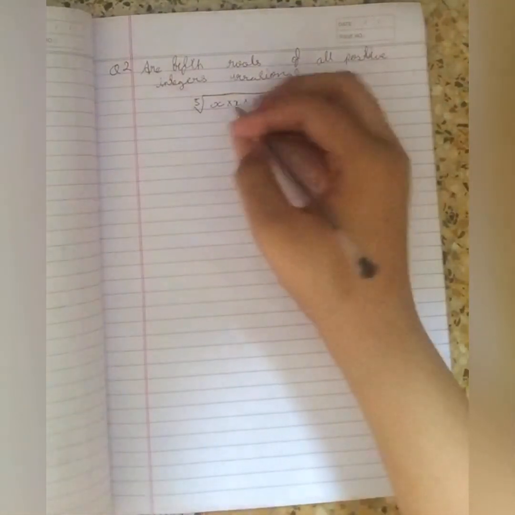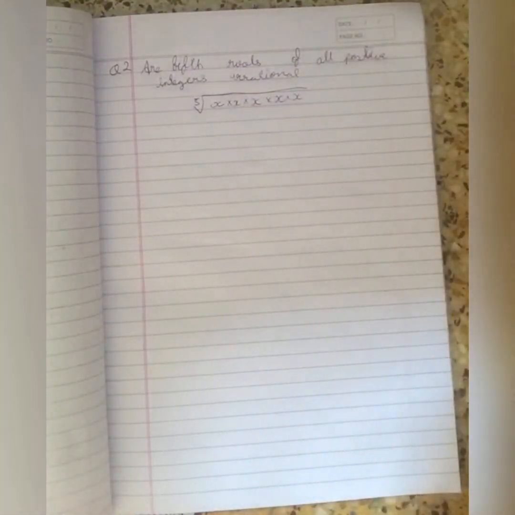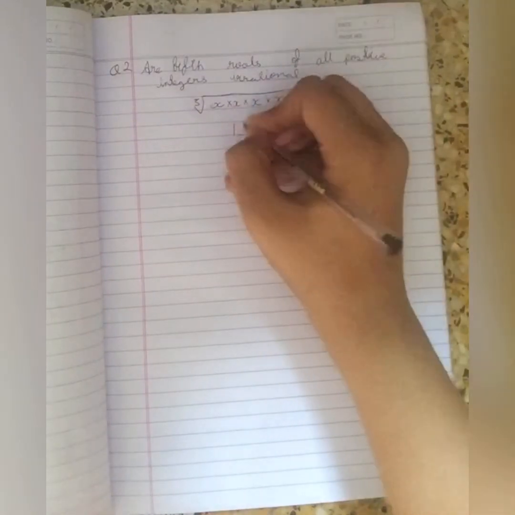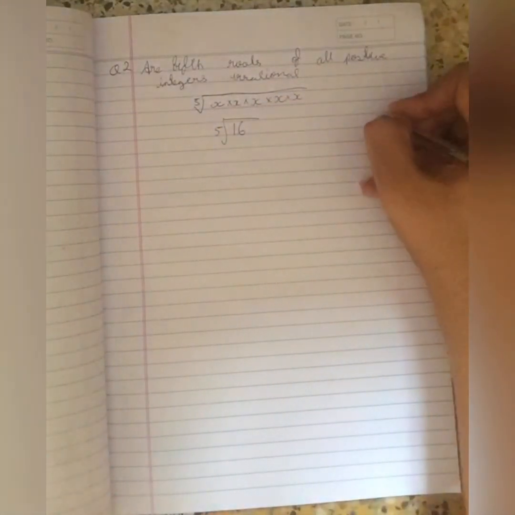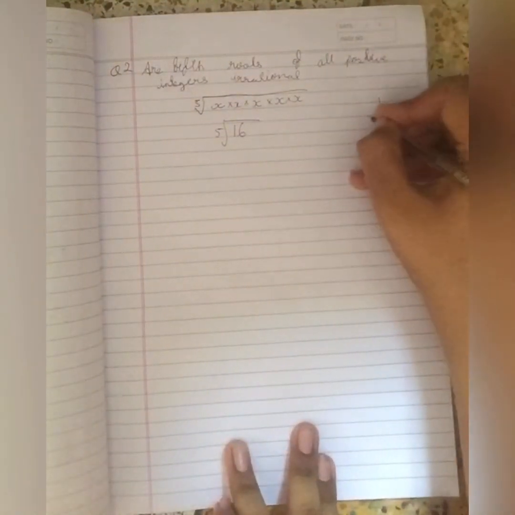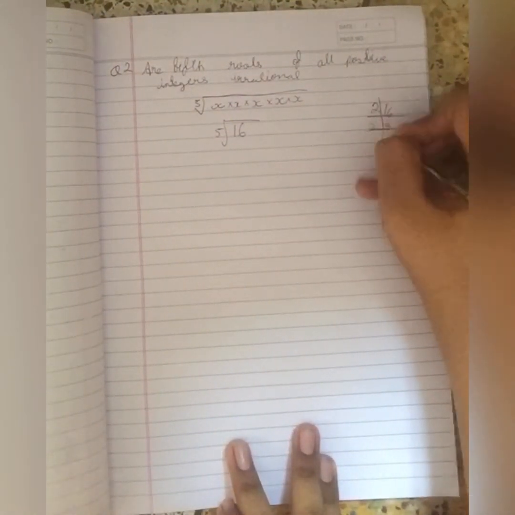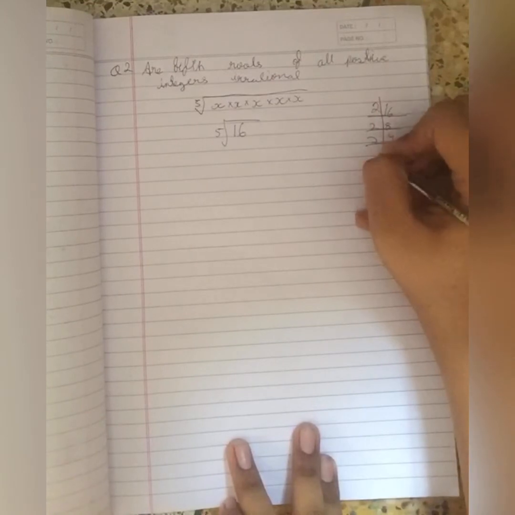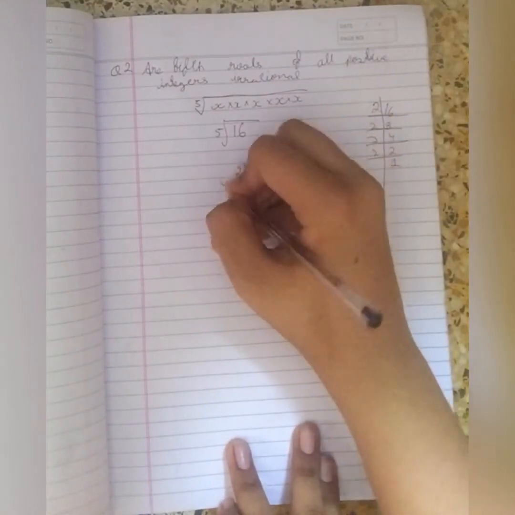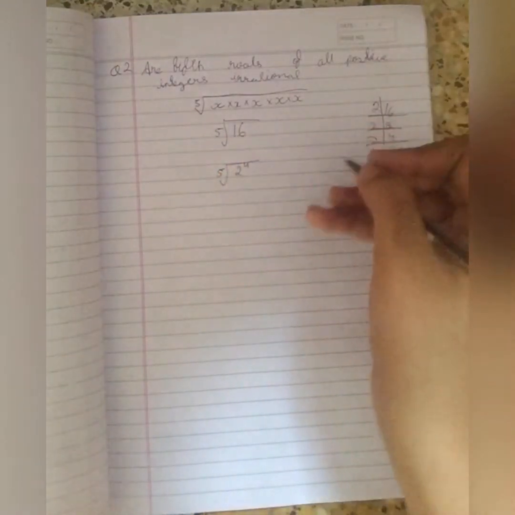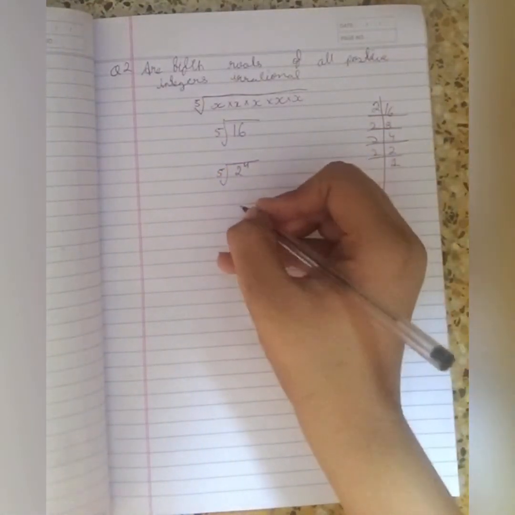So let's try some numbers. So 16, let's do the prime factorization of it. So 2, 8, 2, 4, 2, 2, 2, 1. It's only 2 to the power 4. So it cannot be. Now let's try 32.